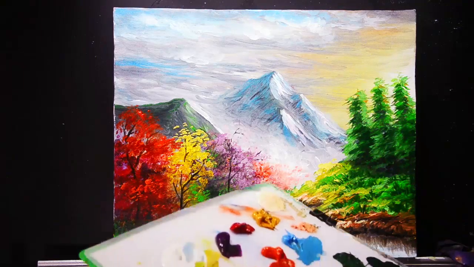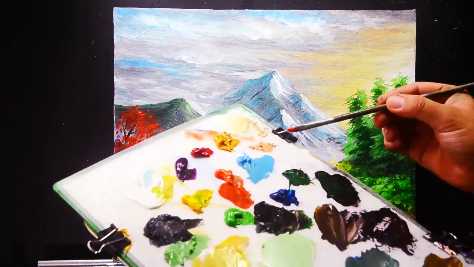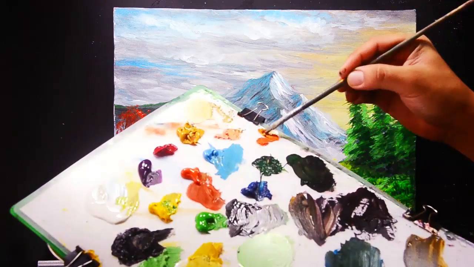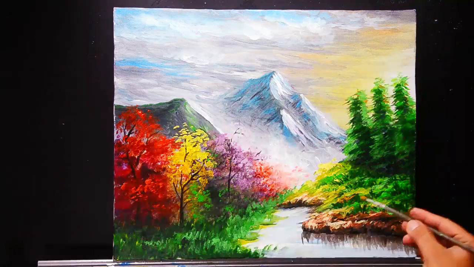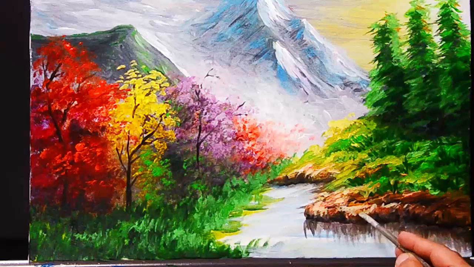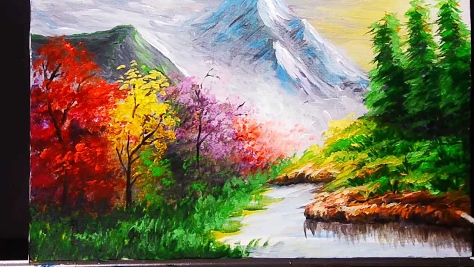Looking good there. Then I'm going to add again, or just mix the orange yellow and the Rushina color. I'm going to mix these two colors. I'm gonna paint here for another color of the soil and the stones.